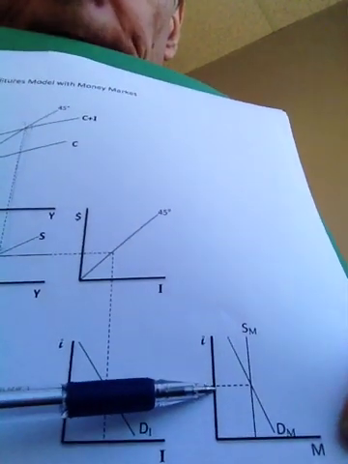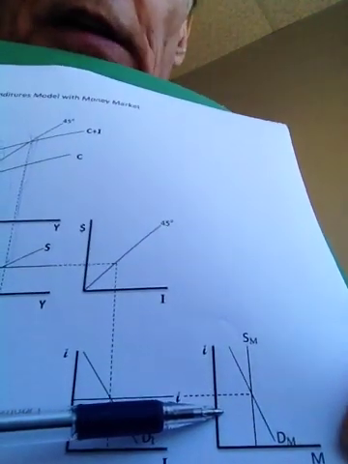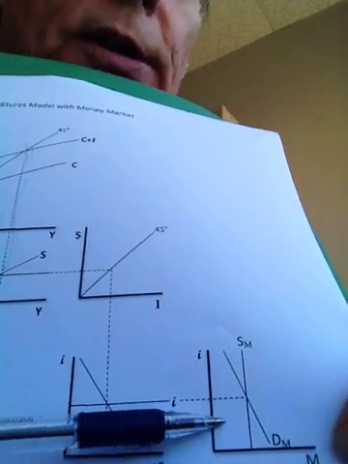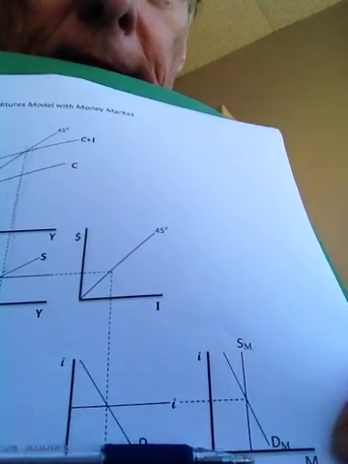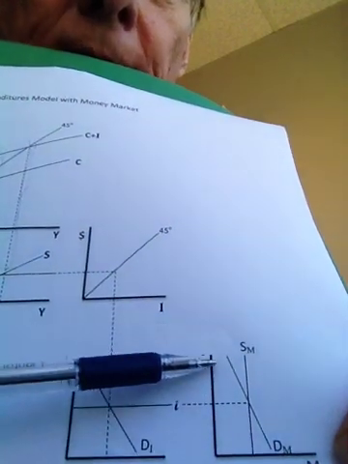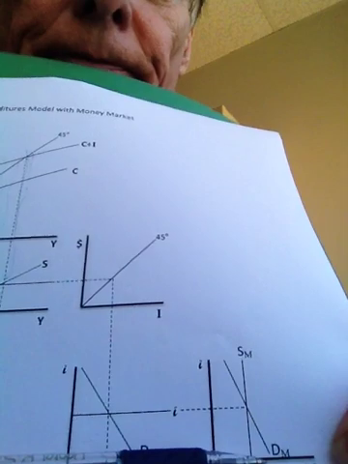This figure is the demand and supply of money, and this was developed in Figure 11.6, Chapter 11. The supply of money, possibly remember, is vertical. The demand for money is downward sloping.